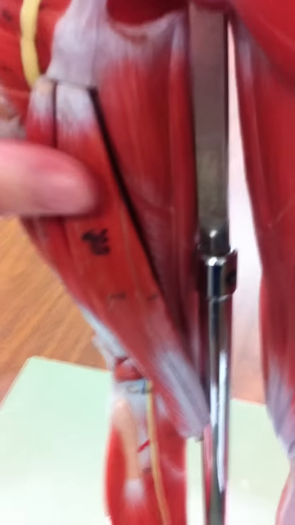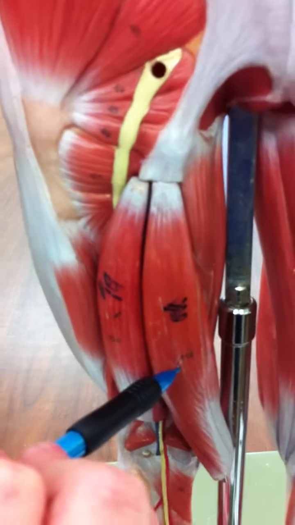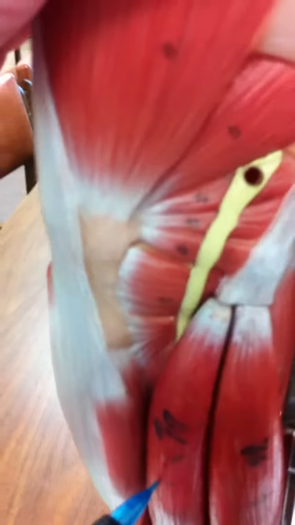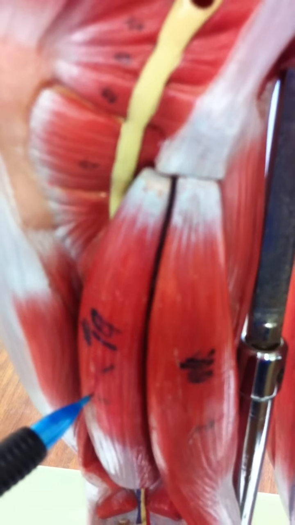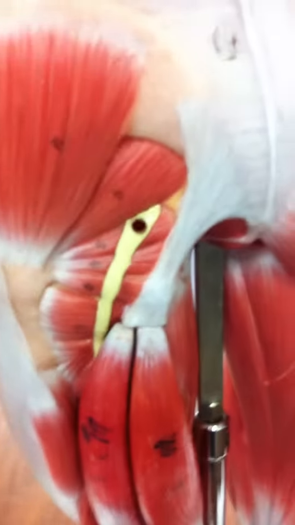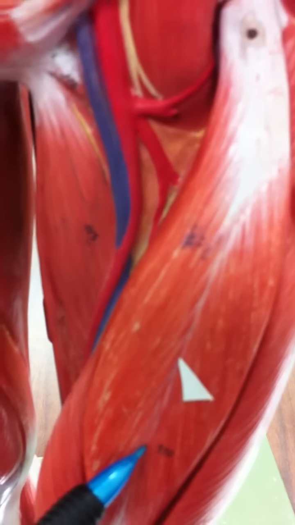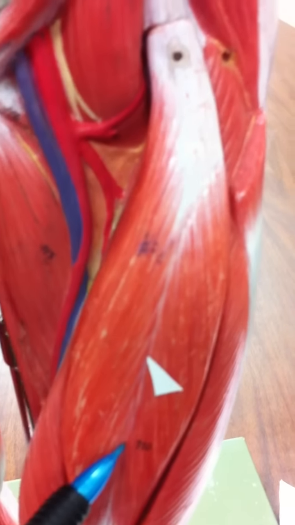Next is semitendinosus. It is located here. Flexes the leg, extends the thigh. Next is the biceps femoris. It is located here. Flexes the leg, extends the thigh. Next is the rectus femoris. It is located right here. And extends the leg at the knee.